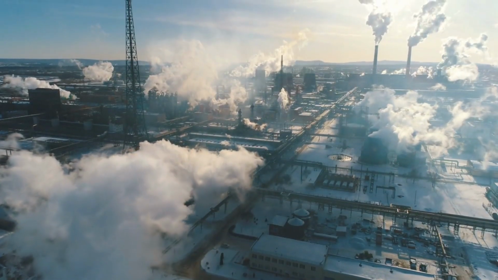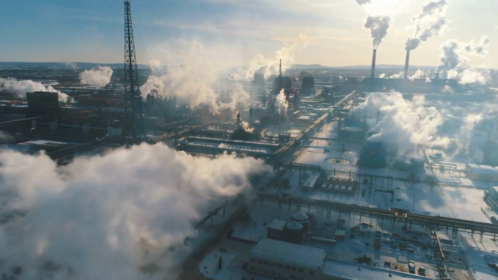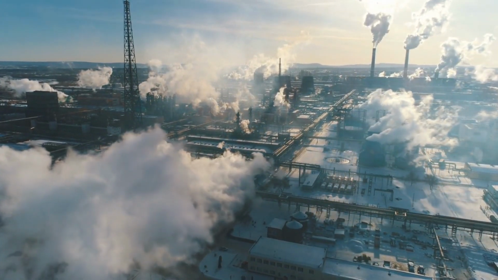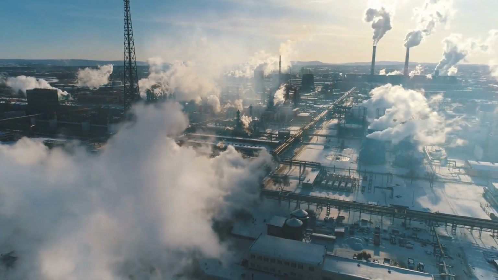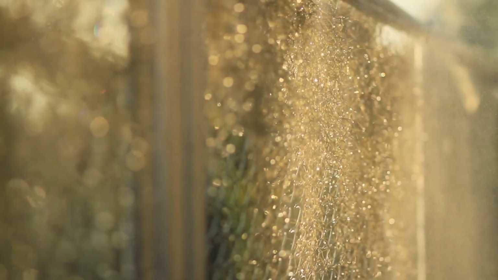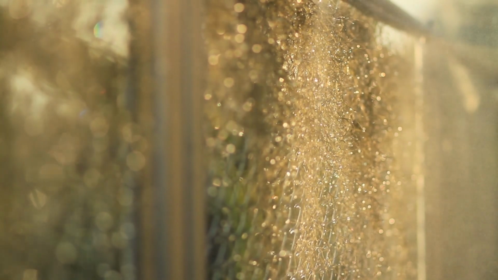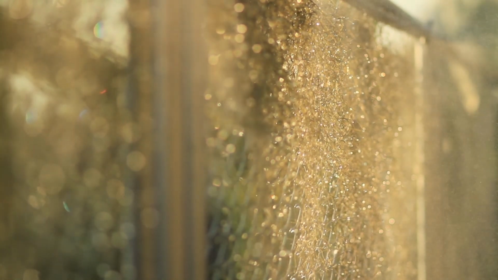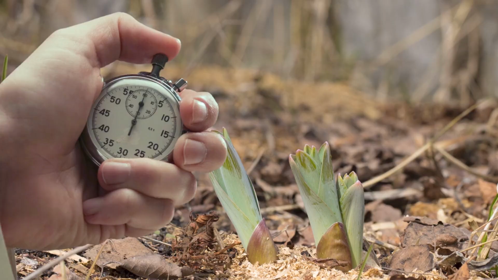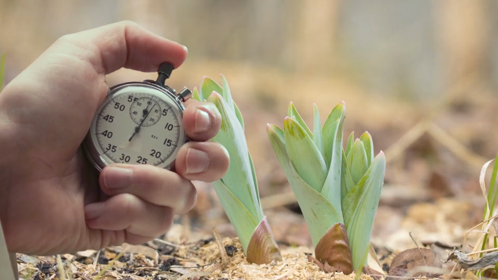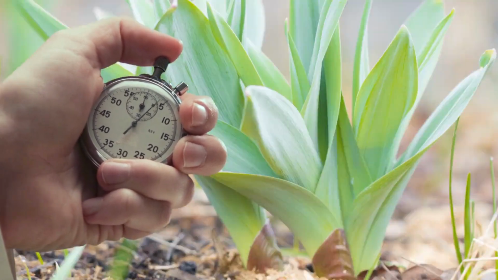One remarkable aspect of plant communication is through volatile organic compounds, VOCs, which are chemical compounds emitted by plants into the air. These VOCs can serve as signals to neighboring plants, indicating various conditions such as herbivore attack, pathogen infection, or even impending drought. When a plant detects these signals, it can activate defense mechanisms or adjust its growth patterns accordingly.